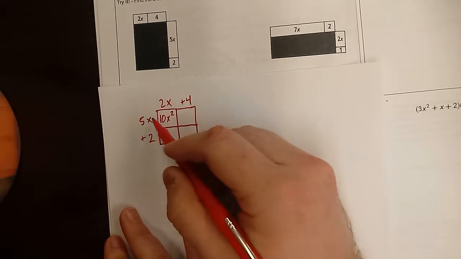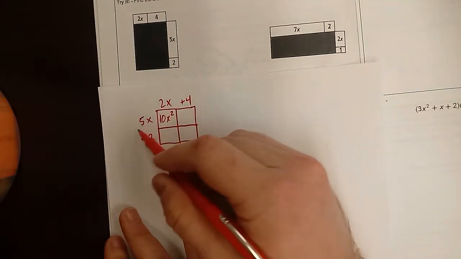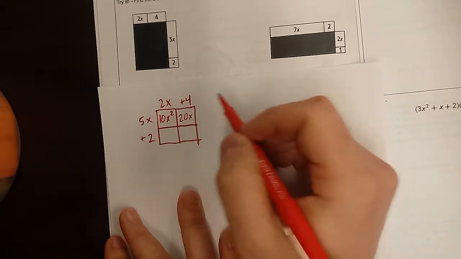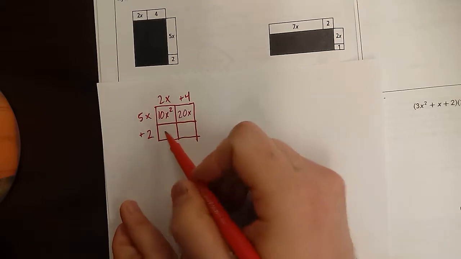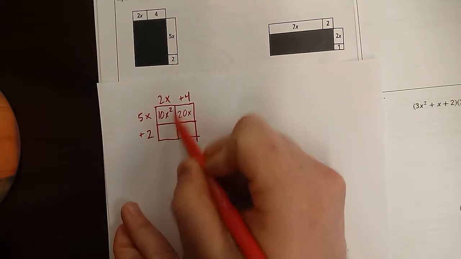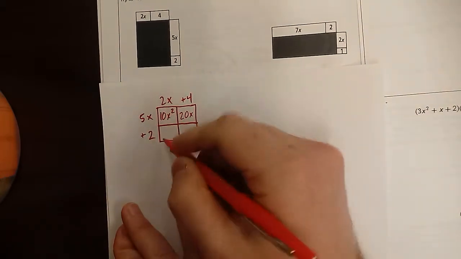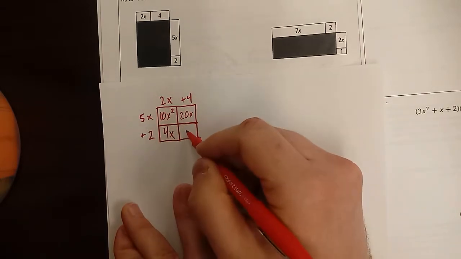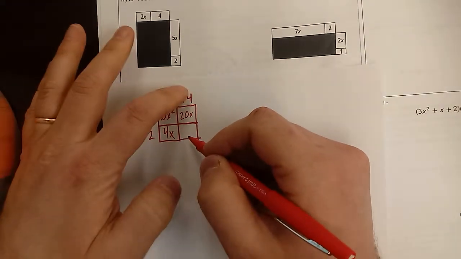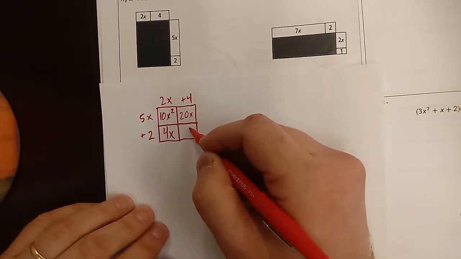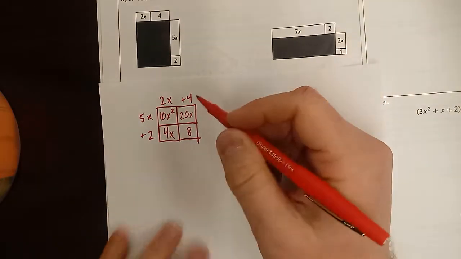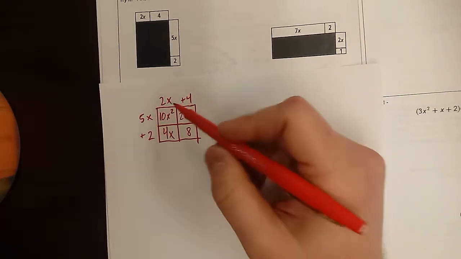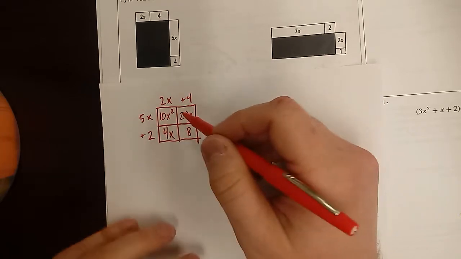Then we have a 5x and a 4. They're both positive, so 5 times 4 is 20, and it tacks an x on. And then this box down here, it's a 2 and a 2x. So 2 times 2 is 4, and it tacks the x on. And then here we have a 2 and a 4, so 2 times 4 is 8. I didn't put any positives or negatives on any of these. Remember, we only need to put a sign if it's a negative inside this box here.